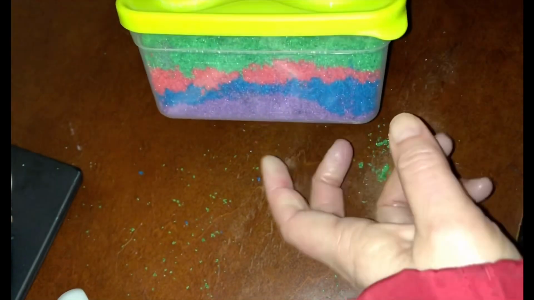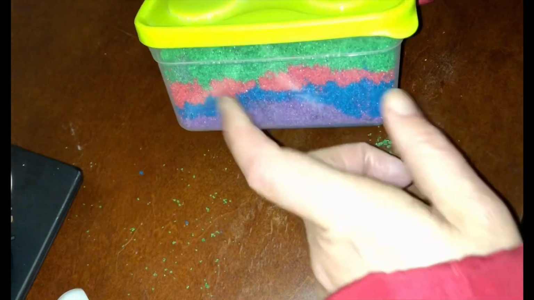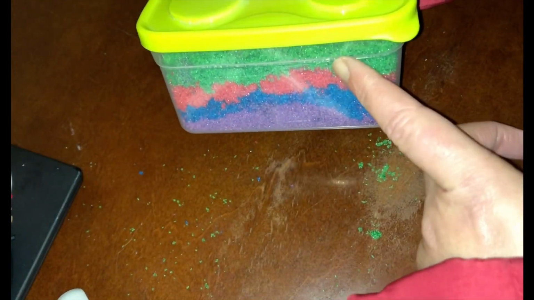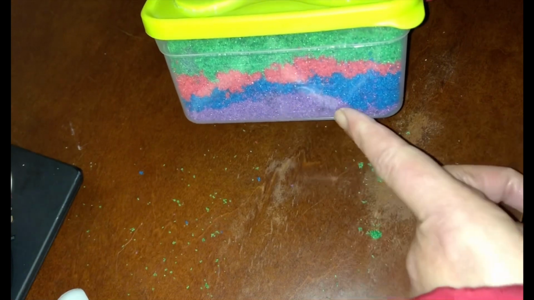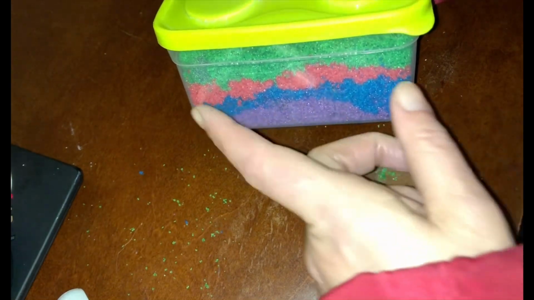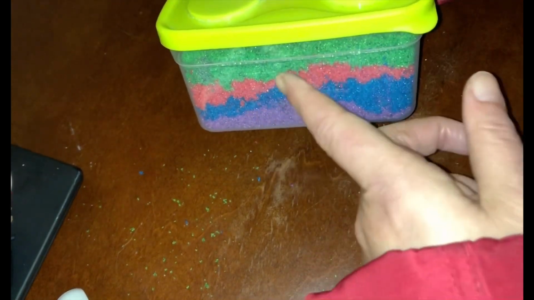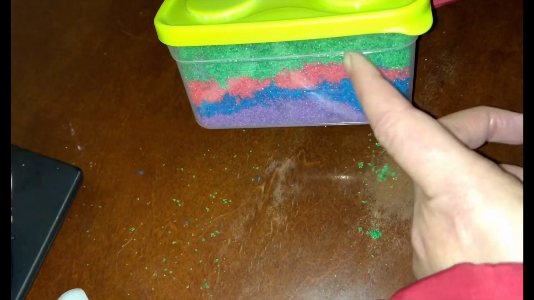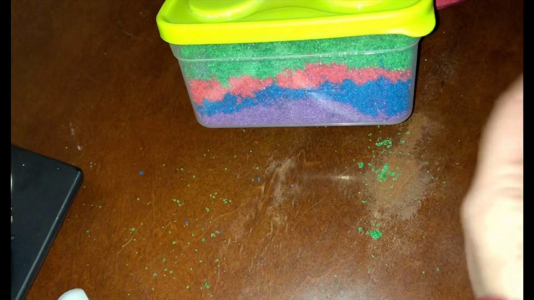So there you have it. The law of superposition says that the top layer is the youngest and the bottom layer is the oldest, and the fossils found within each layer coincide with the age of the layer, which makes sense, right?